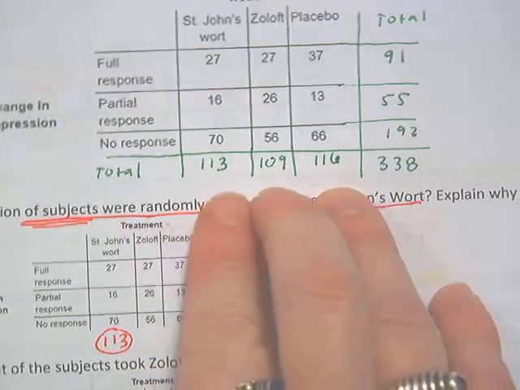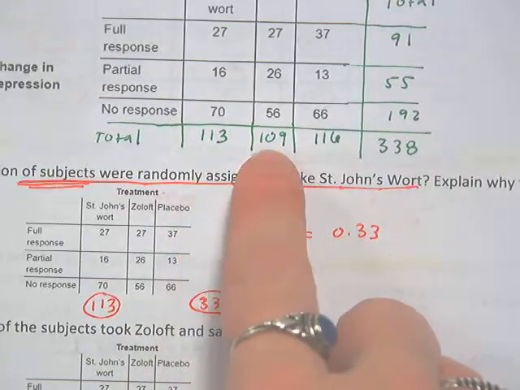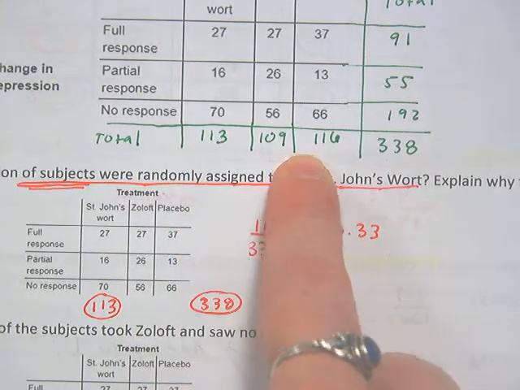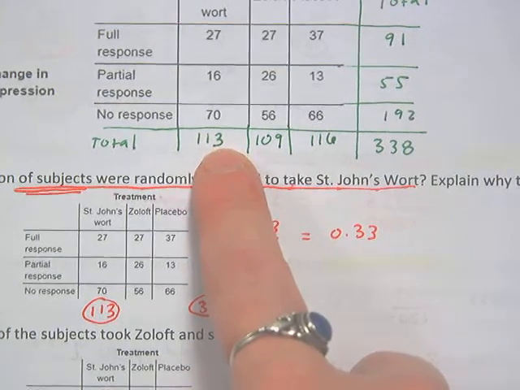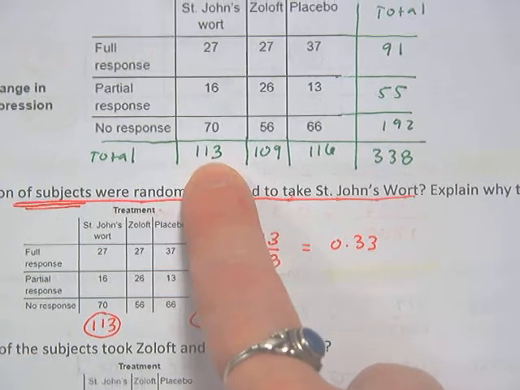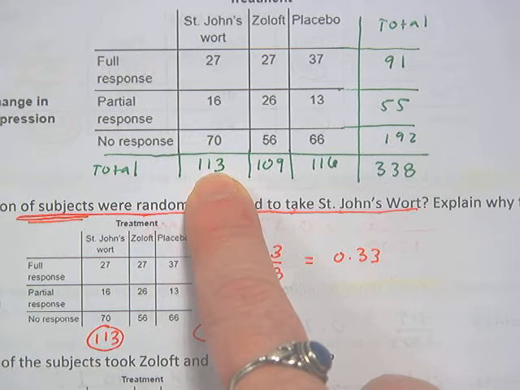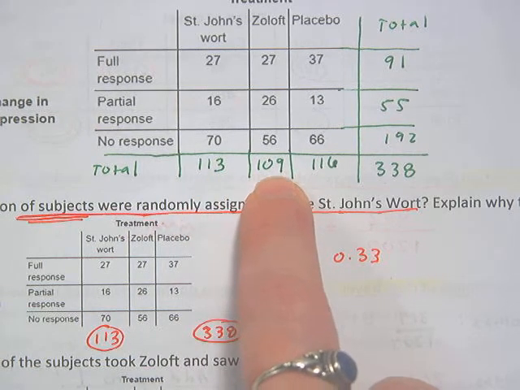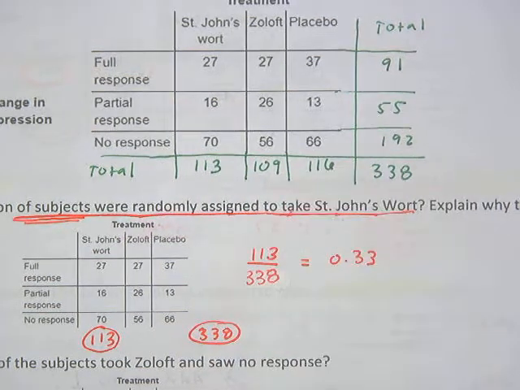Look right here if you don't know what I'm asking. See how these 3 numbers are pretty close together to make up the total? Why do I want these numbers to be pretty close together in this experiment? Why don't I want like 2 people taking St. John's wort and 327 taking Zoloft? And like, why do those all need to be close together? What do you think? You guys are too quiet. I bet some of you know.